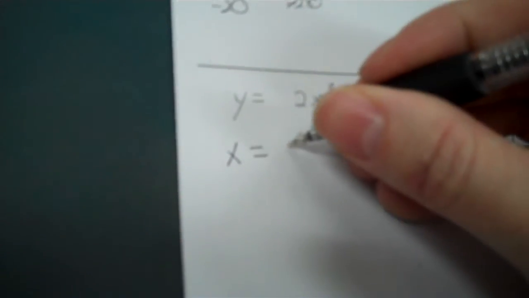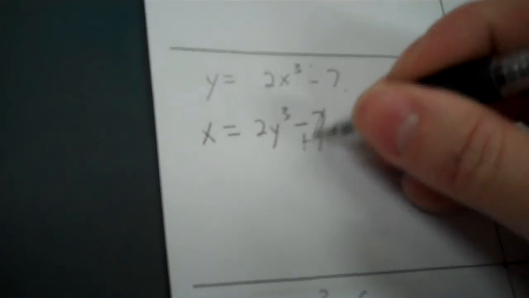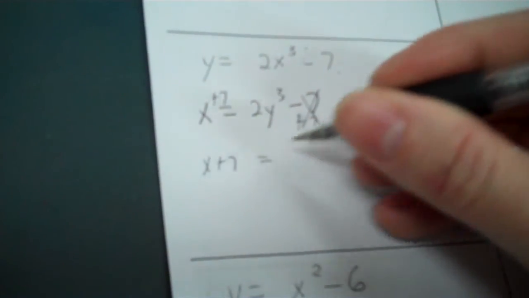Okay, we put an x where the y is at and a y where the x is at. 2y to the third minus 7. Okay, and we have to figure out what the y is. That's what you're doing on all these. Now ignore the power, we'll deal with that at the end. Okay, we have a minus 7 and a times 2, so we're going to plus 7. So that's x plus 7 equals 2y to the third power.